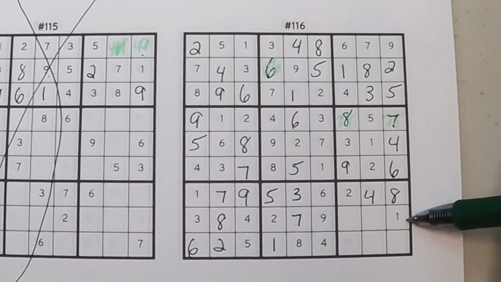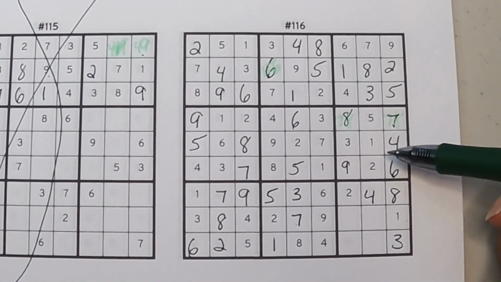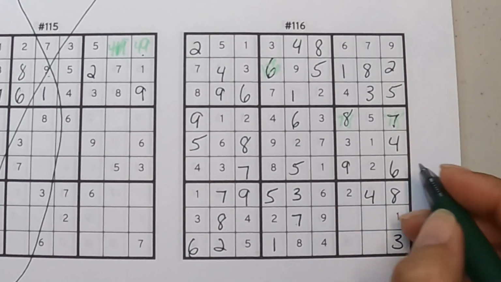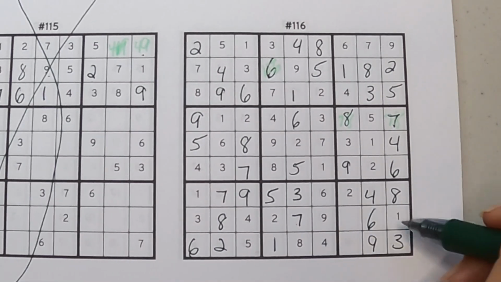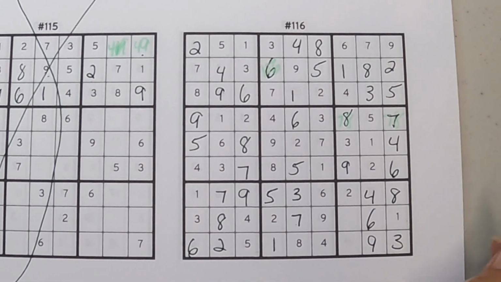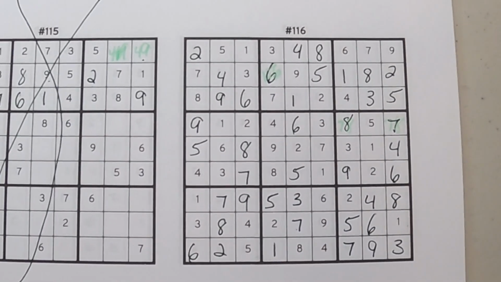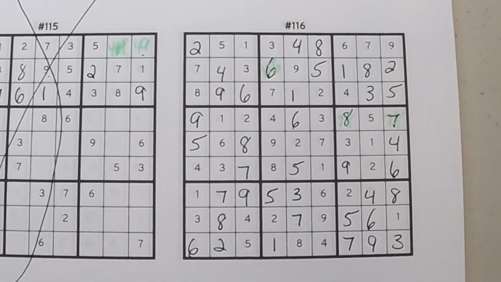For this column now, we've got 1, 2. We're missing a 3. For this column, we're missing 6 and 9. We've got a 9 here, so 6, 9. And to finish out this box, we're missing 5 and 7. We've got a 7 here, so 5 and 7. And there we have it for today's puzzle.